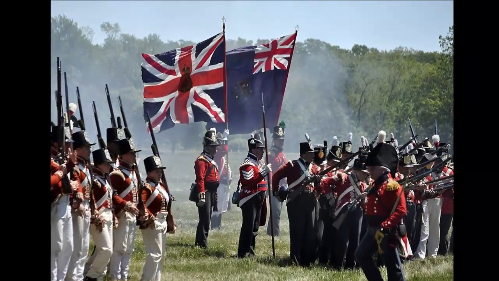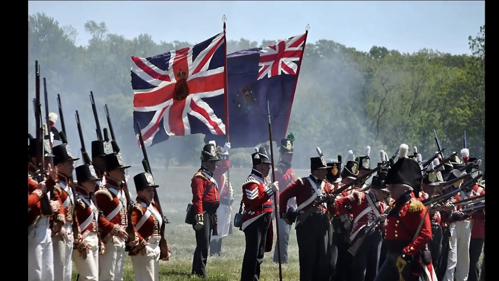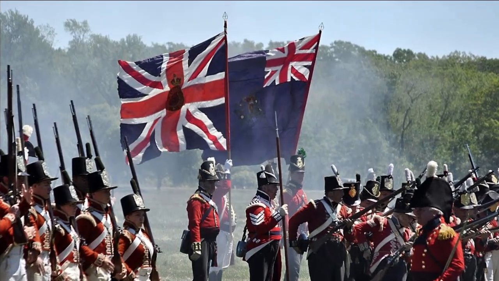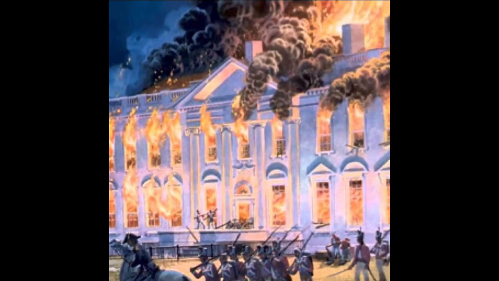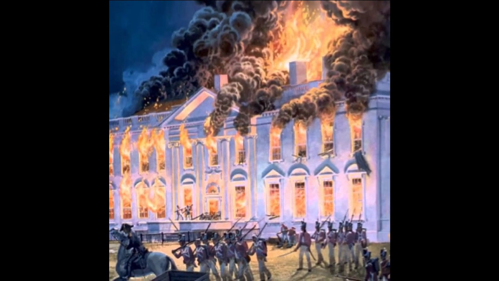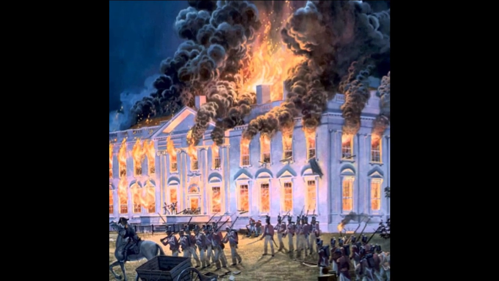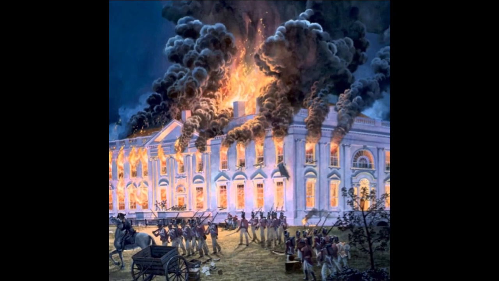Despite U.S. success on the western and southern frontiers, the situation in the east grew worse. After defeating France in April of 1814, the British sent more troops to America. Now reinforced, the British attacked Washington, D.C. President Madison was forced to flee when the British broke through U.S. defenses. The British set fire to the White House, the Capitol, and other government buildings.